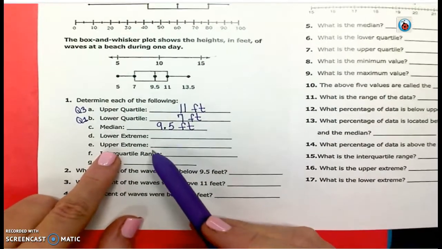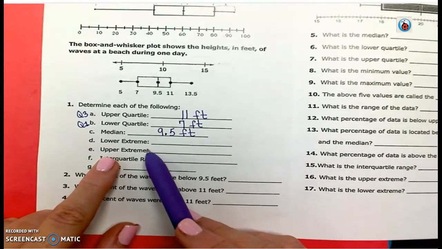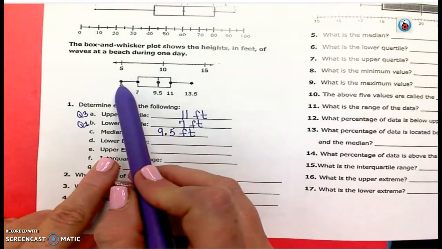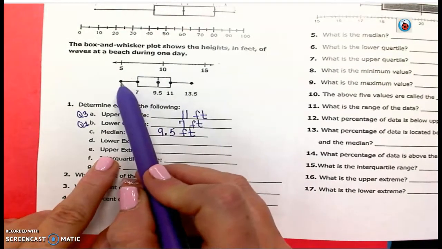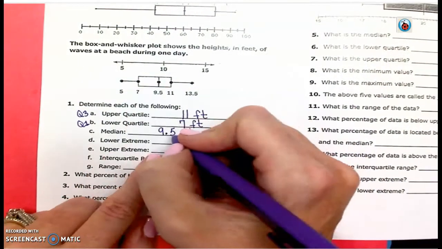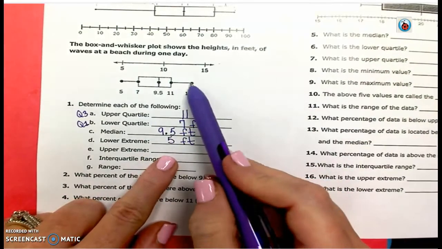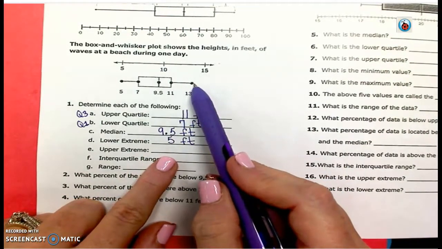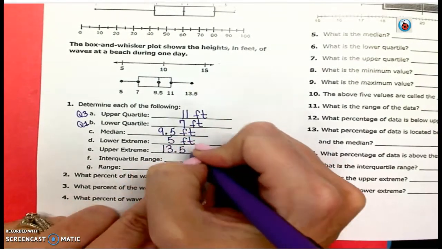Okay, and then remember we have our extremes, which is just like it sounds. So you have an extreme here and an extreme here. Here is going to be your lower extreme, so that's going to be 5 feet. And then this one would be your upper extreme, which is 13.5 feet.